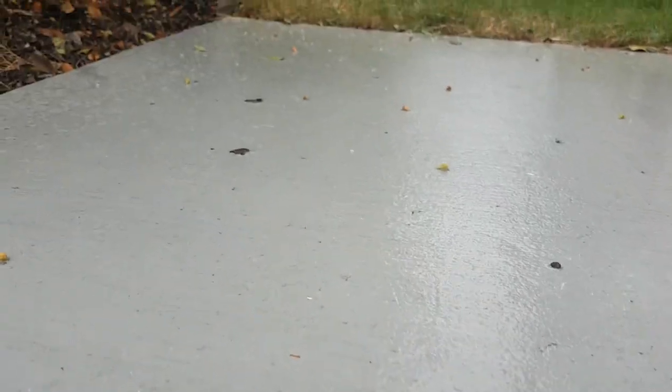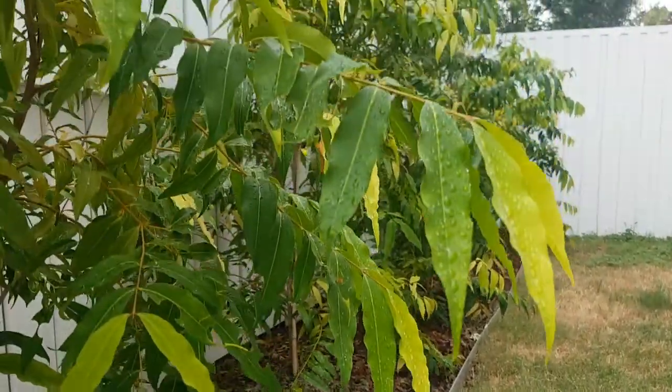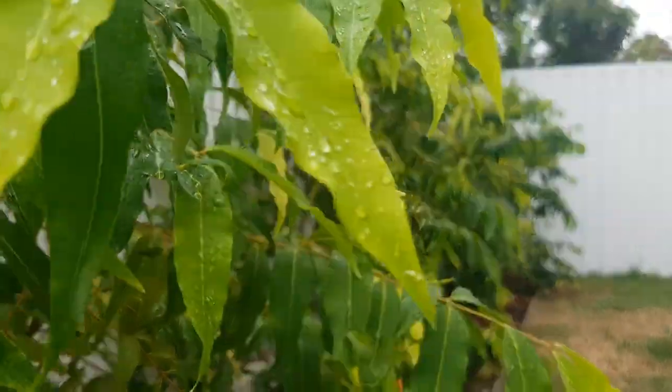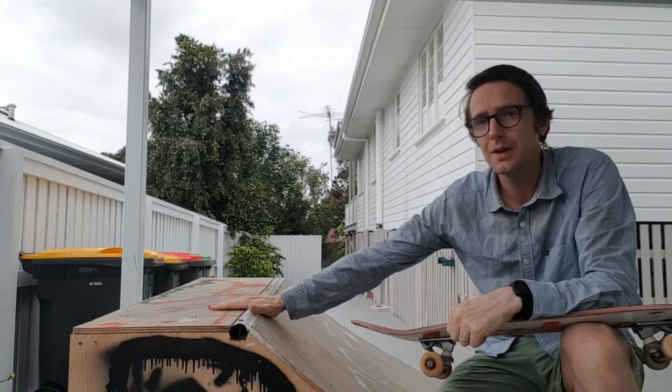It is a totally miserable Tuesday afternoon. It's raining just that little bit too much to get away with a cheeky park skate, but nothing the trusty old quarter pipe at home can't fix.